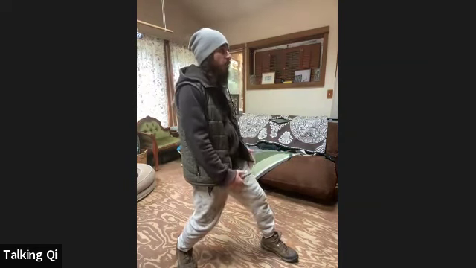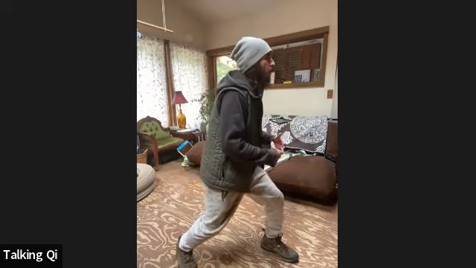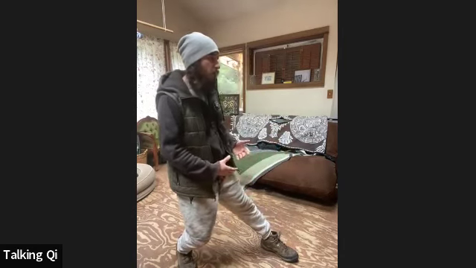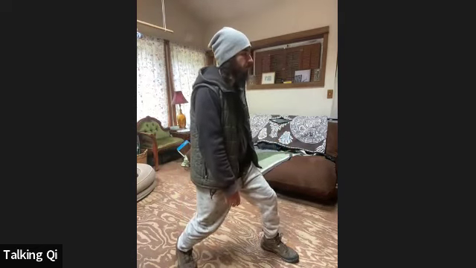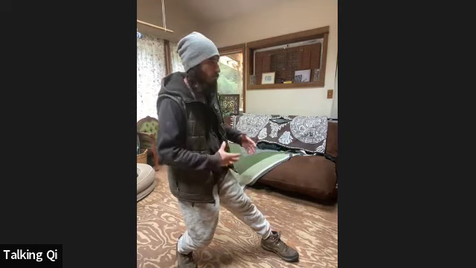And remember, you can draw small circles, you can draw large circles, you can have small transitions or large transitions, all within your comfortable range of motion.